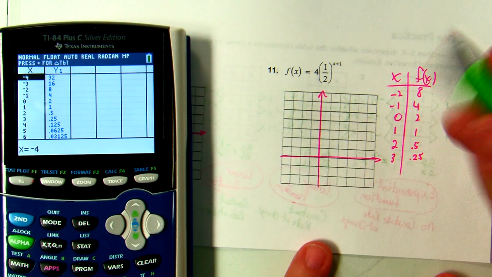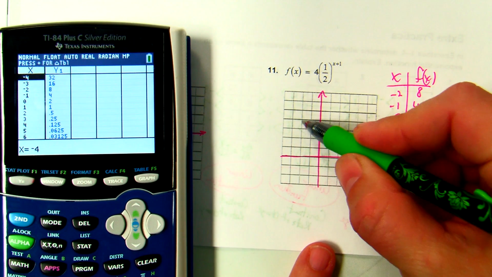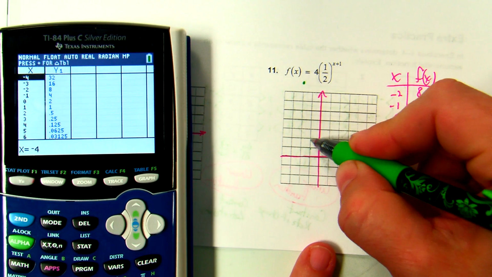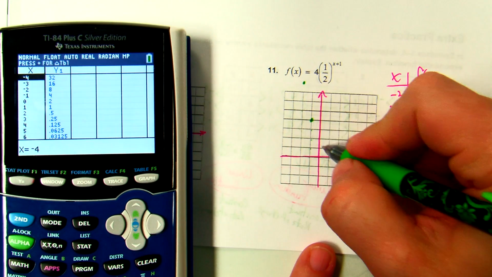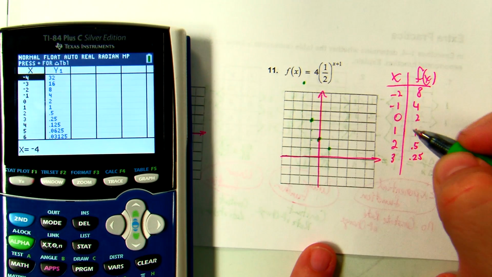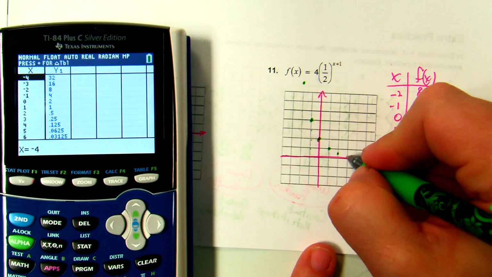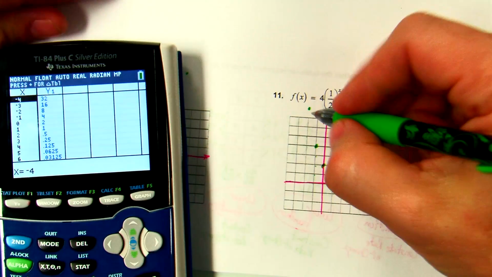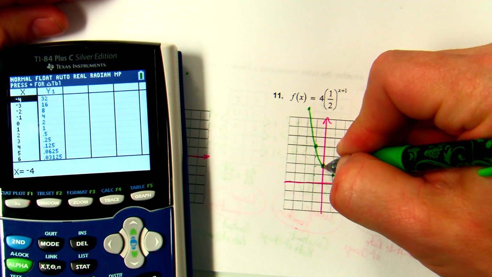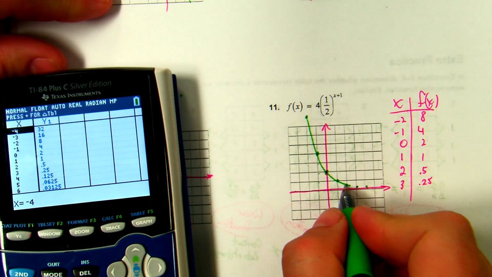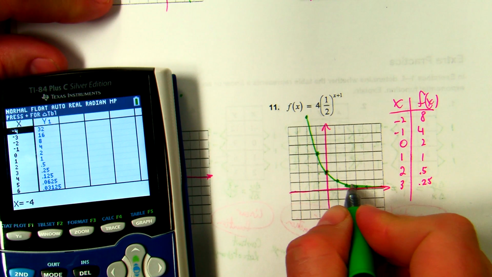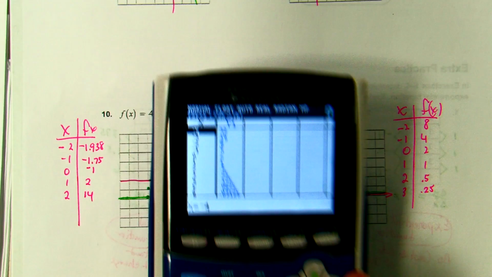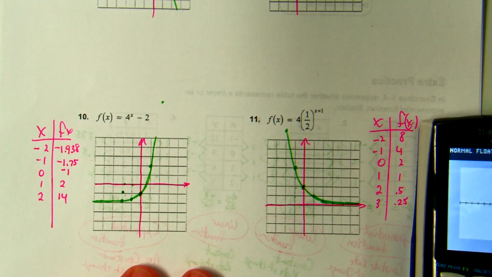So if I'm plotting these points at -2, I'm at 8. 1, 2, 3, 4, 5, 6, 7, 8. So I'd be somewhere in that area right there. -1, I'm at 1, 2, 3, 4. Then I'm at 2, and then 1, and then I'm at 0.5, and then 0.25, and then I'm just getting closer and closer to the x-axis, but never touching it. So my graph looks something like this right here. Okay. Again, getting close to the x-axis, but never touching it, because that is my asymptote. And if I look back at the graph here just to confirm, it does look the same.